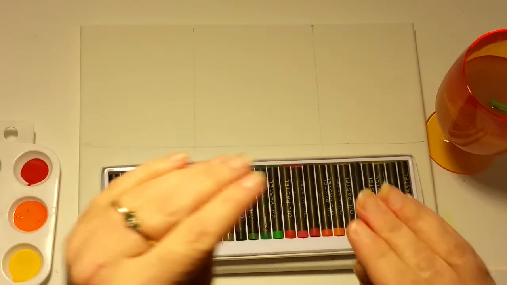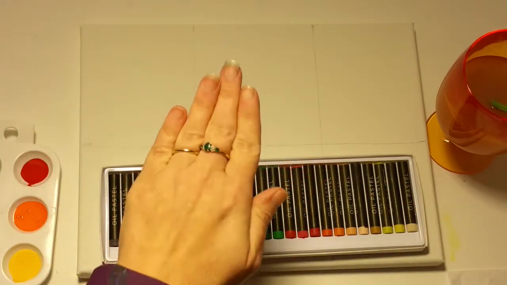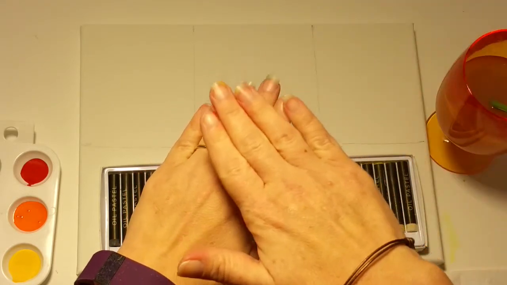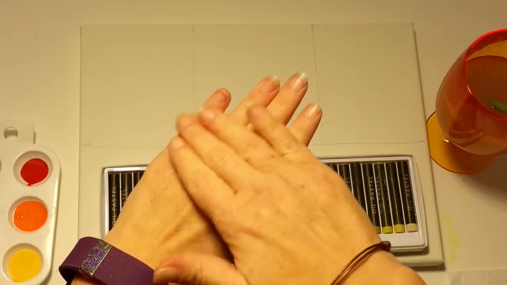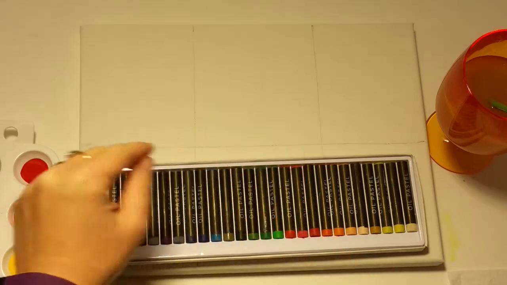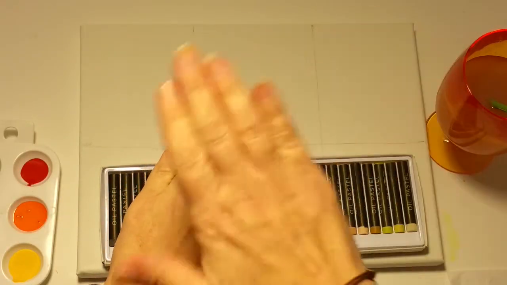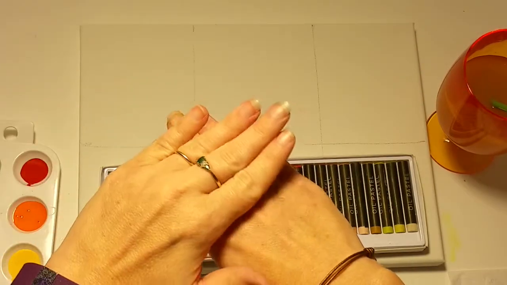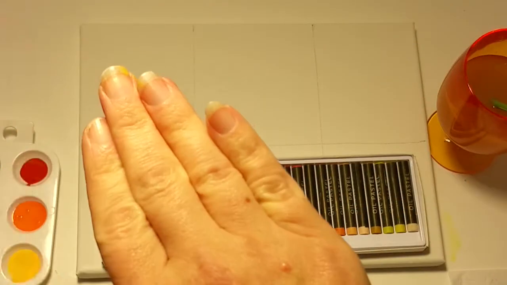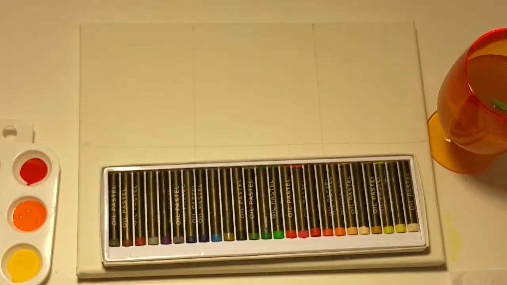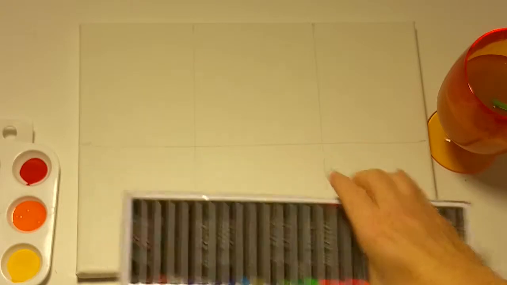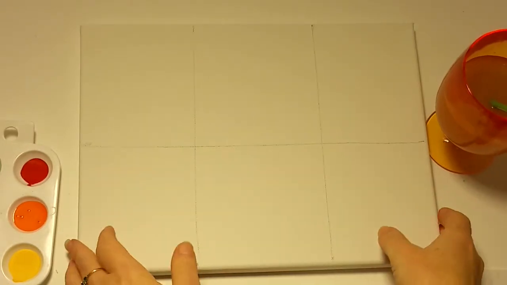Wax does not like wax. So if you take crayon and you color it down here, and then you take another crayon and put it on top, it's not going to cover very well. But if you take oil pastel and put more oil pastel and more, they can layer. So that's a really neat thing to think about.